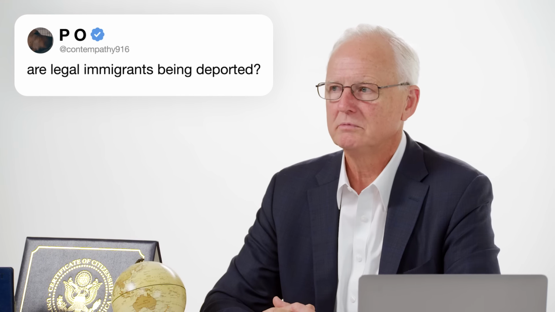This question from Contempathy 916. Are legal immigrants being deported? Absolutely. They're being deported. Legal immigrants are individuals who are in the United States on work visas or travel visas after they go through a process. Now, there's different processes depending on where you are. If you show up at an airport and you have a permanent resident or a green card, but you've been gone for a year, these officers will generally threaten individuals and say, you've been gone too long, I'm taking your green card away and sending you away.